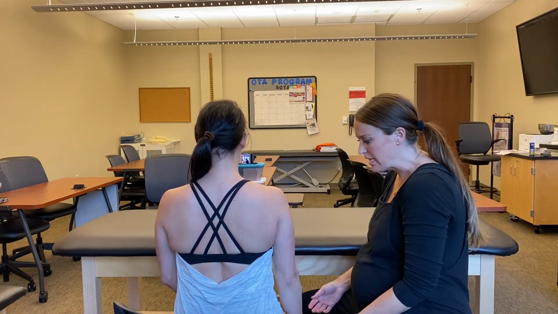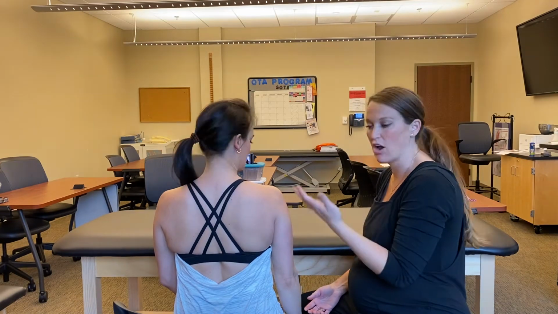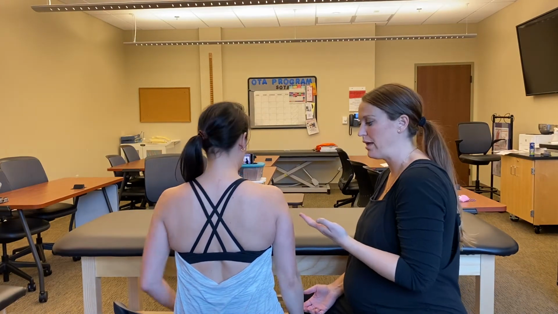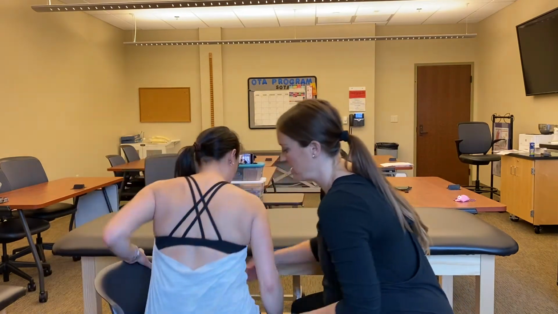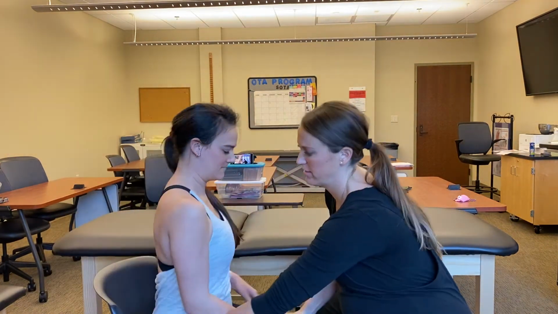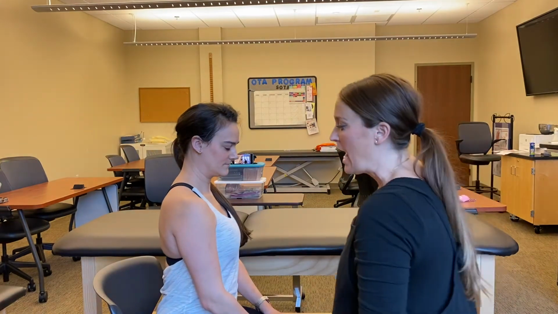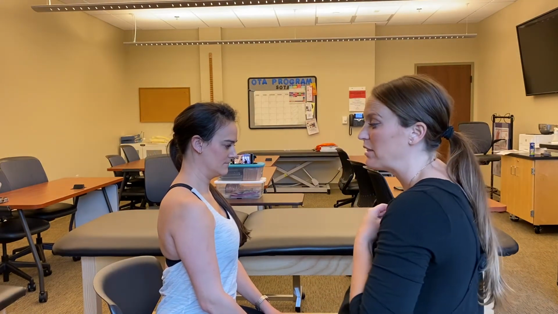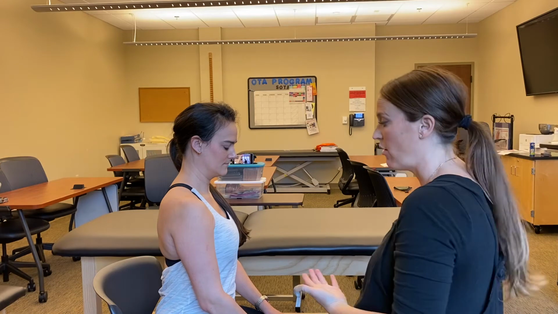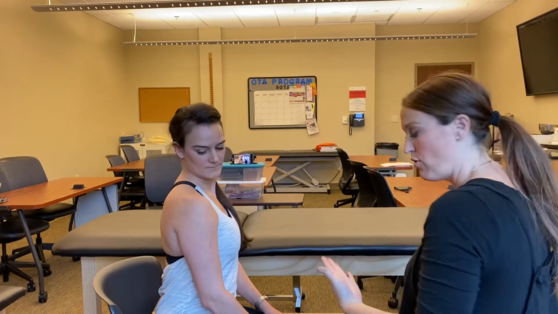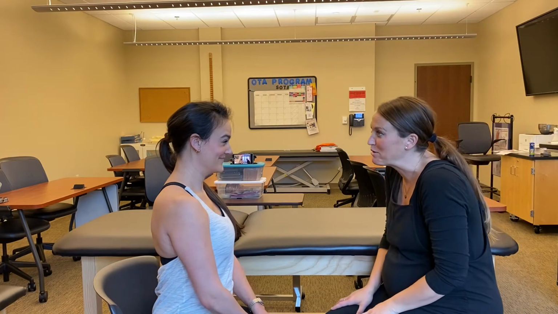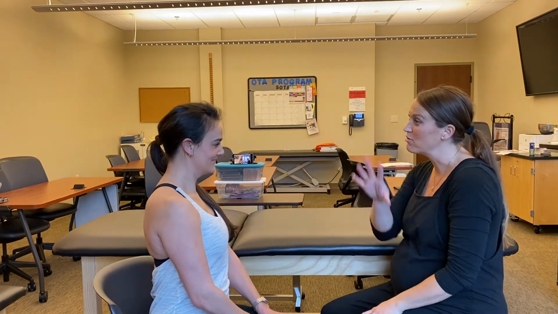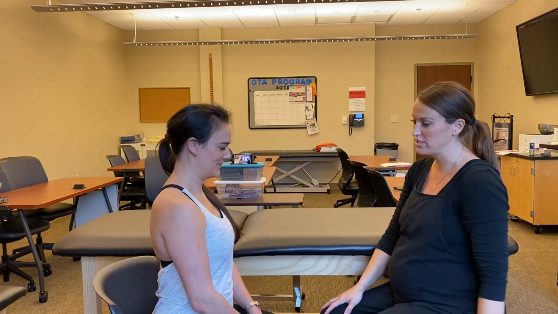So when you're measuring this, first of all, you're gonna talk to your client, you're gonna tell them what you're doing and why. And then what I like to do is see what they have actively. So I will show the patient the movement. So I'll say, I'm Jennifer, I'm your occupational therapist. Today we're gonna look at the movements of your shoulder and measure those today.